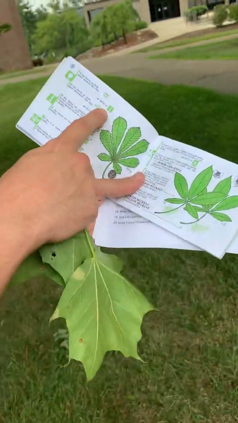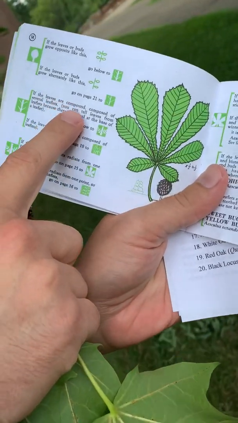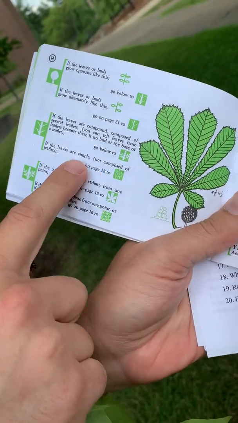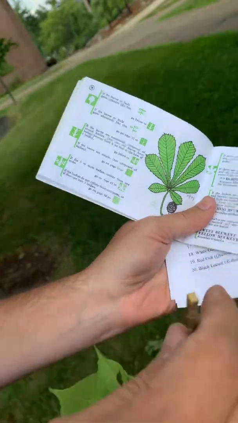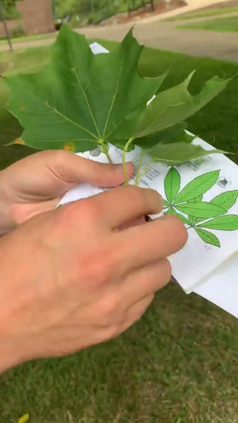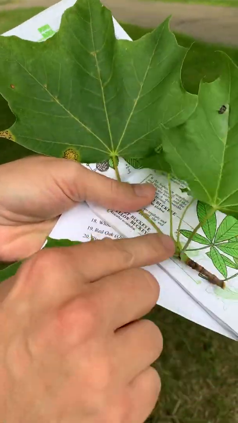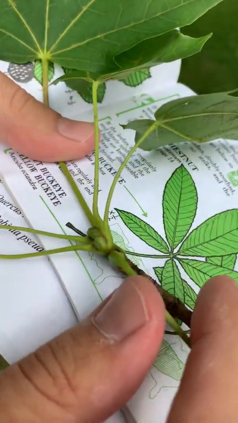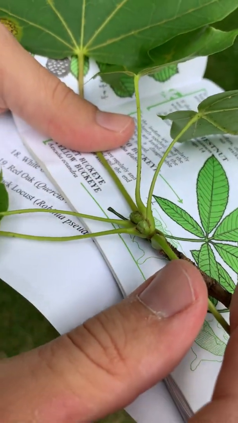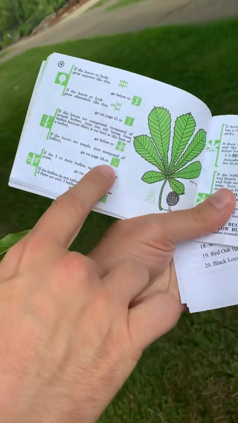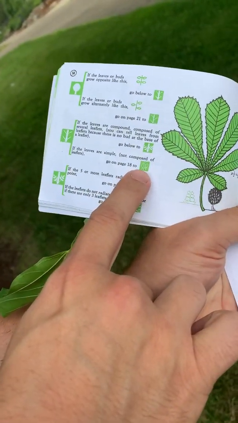So it says go below to this symbol. If the leaves are compound, or if the leaves are simple. So we have to figure out where the axillary bud is. And the axillary bud is actually right at the base here. And you can see there's two. So these are simple leaves. So because it is a simple leaf, we're going to go to page 18 to this picture.